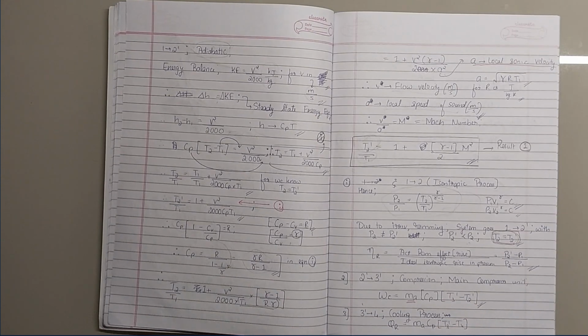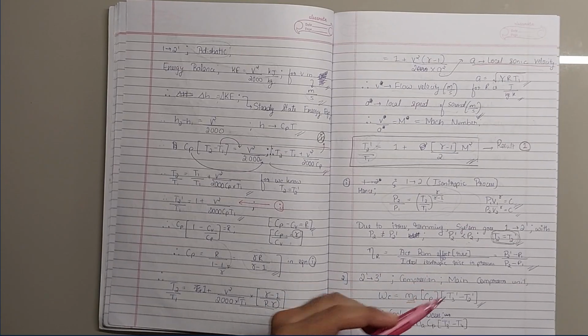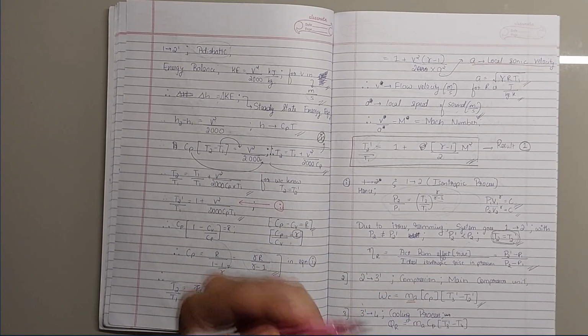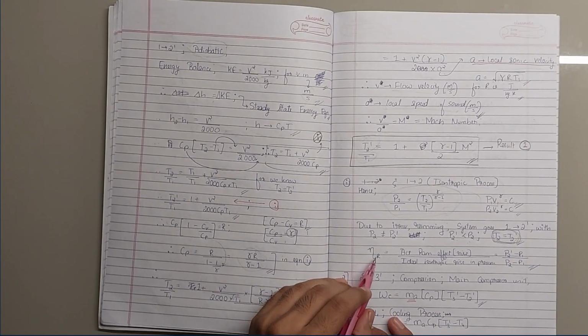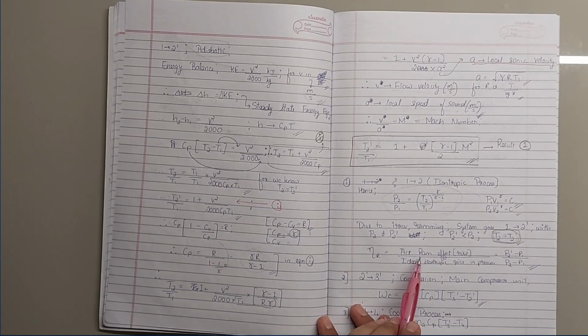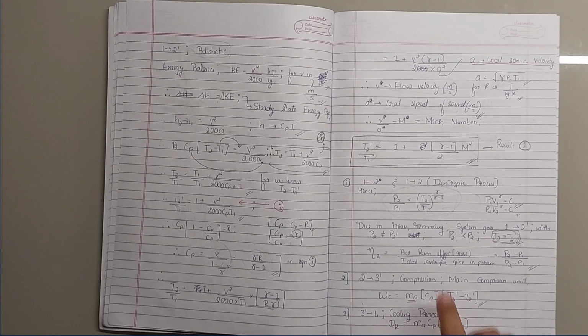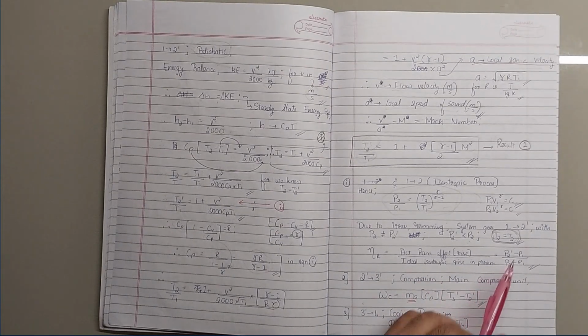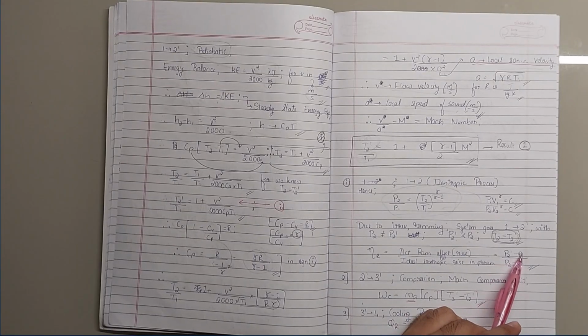The efficiency of ramming, or the ability of the ramming to give a rise in temperature, can be given by the ramming efficiency, wherein the ratio gives the actual ramming effect over the ideal isentropic rise in pressure, that is (P2 dash minus P1) divided by (P2 minus P1). This is the ideal case, this is the actual case.